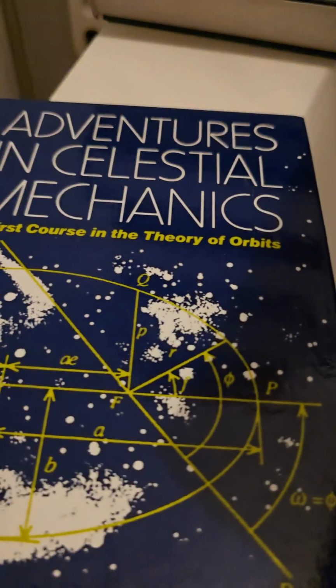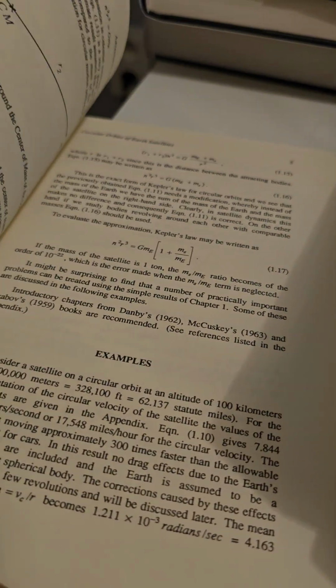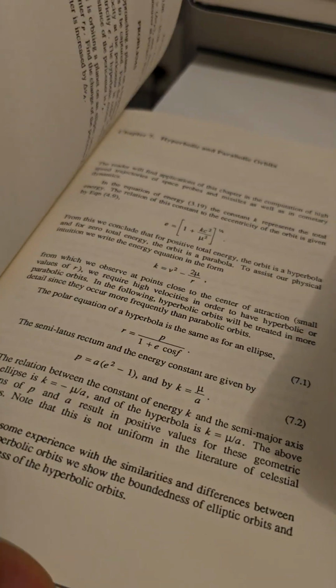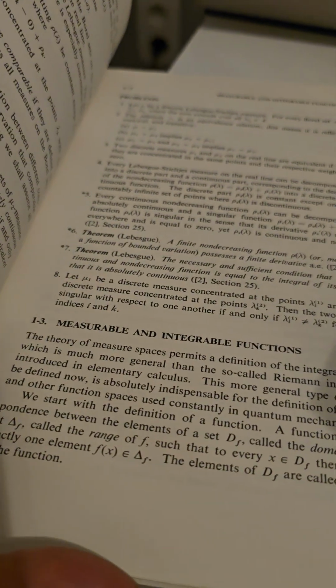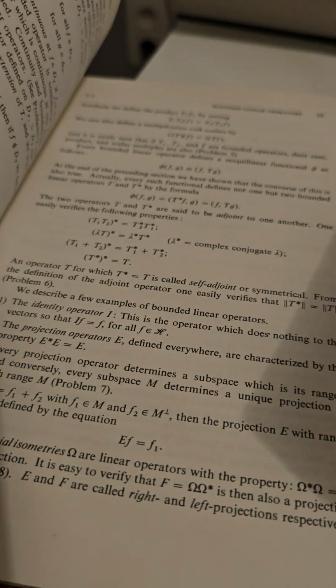Here is Adventures in Celestial Mechanics, which is a fun book on orbits of planets and everything to do with it. Three-body problem, elliptical orbits, parabolic orbits, very fun. Here we have the Foundations of Quantum Mechanics, which is like a mathematical book on quantum mechanics. He starts off with Lebesgue integration, functional analysis, and eventually goes into the logic basically behind quantum mechanics.